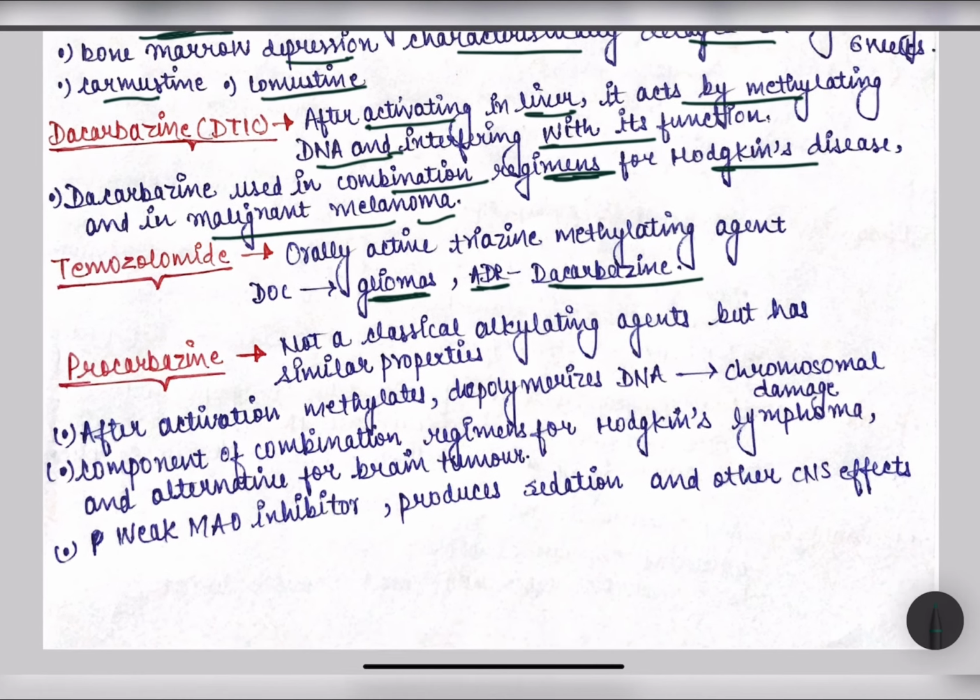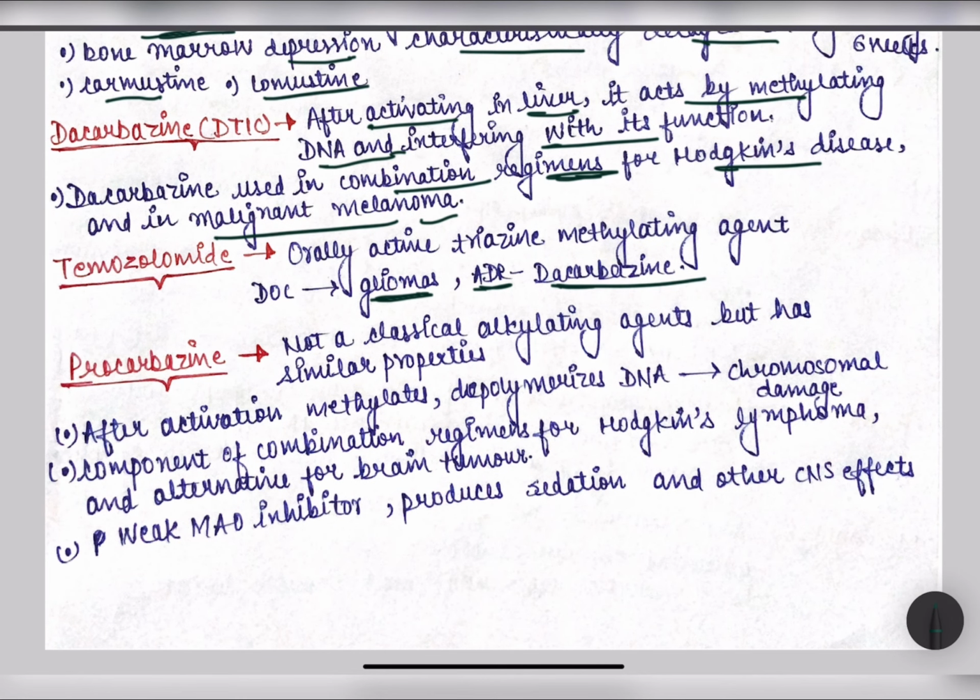Okay, now procarbazine, we had discussed that it is not a classical alkylating agent, but it also has some similar properties. So after activation, what does it do? We had discussed that it methylates, and then it depolymerizes the DNA, and there is chromosomal damage. It is a component of combination regimens for Hodgkin lymphoma, and it is an alternative for brain tumors like temozolomide, and it is a weak monoamine oxidase inhibitor, produces sedation and other CNS effects.